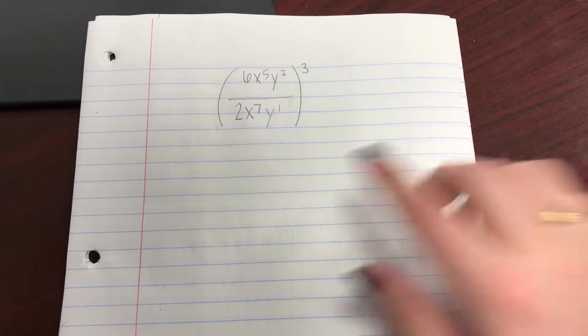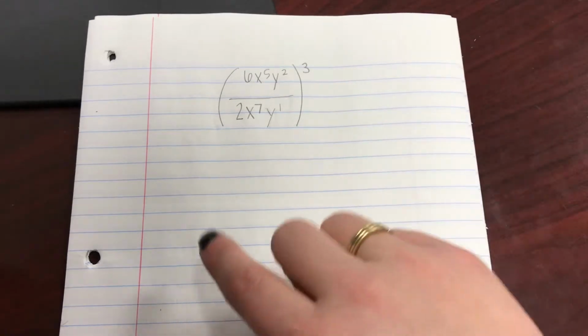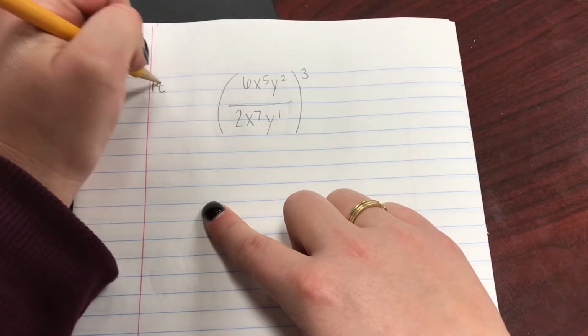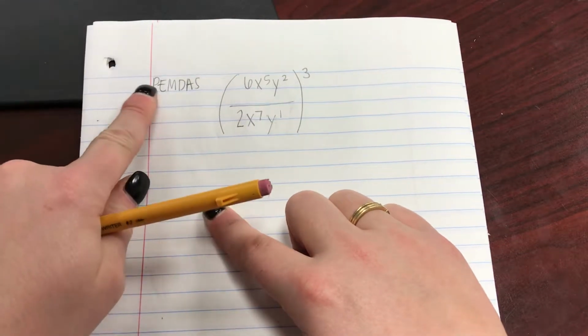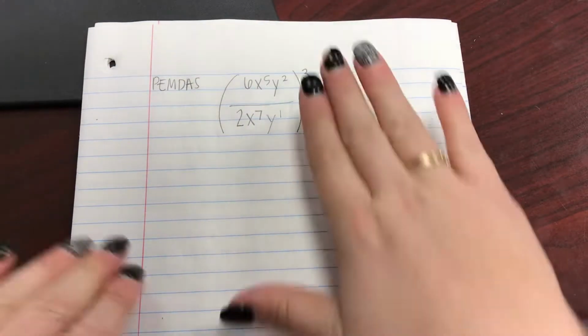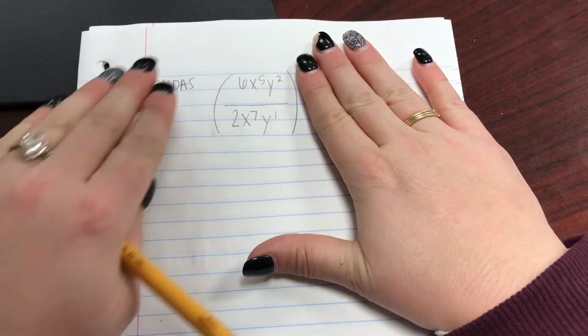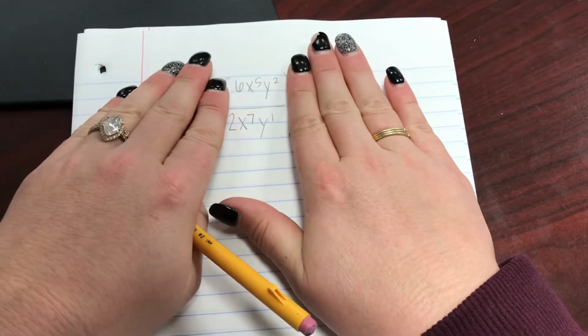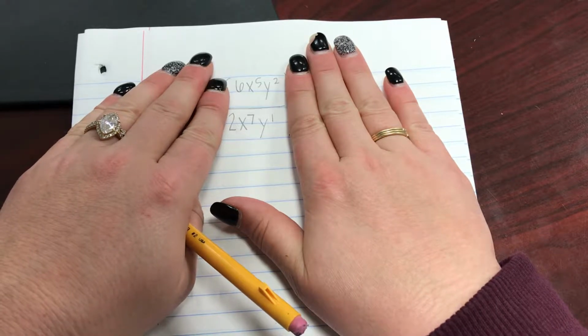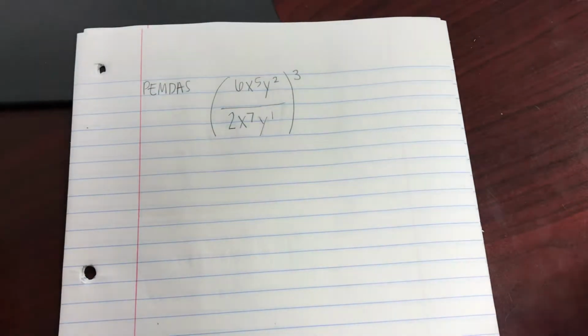When beginning to solve this problem that I have here, simplifying it, I still need to keep in mind my order of operations. The first thing that I need to pay attention to is the parentheses. So I'm not worried about the exponent. I'm not worried about if there was anything outside of the parentheses. When I look within the parentheses first, I need to simplify this in order to make my problem simpler for me to handle.